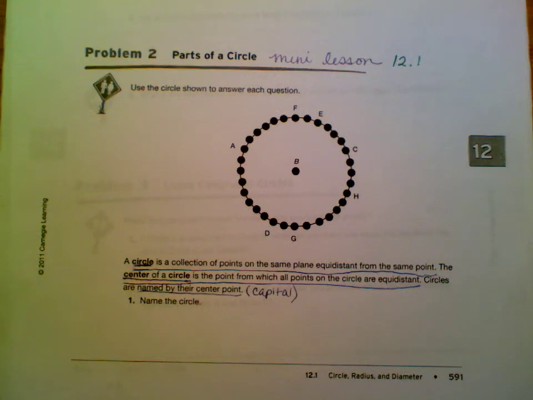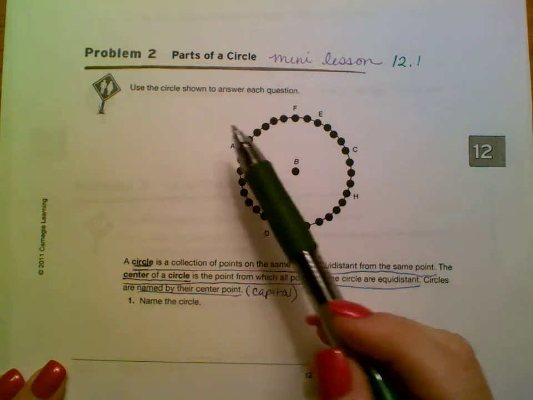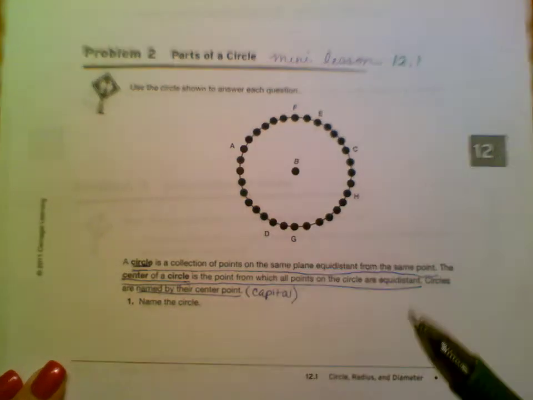This is the 12.1 mini lesson on circles and polygon relationships. So we're going to use this circle to answer each question.